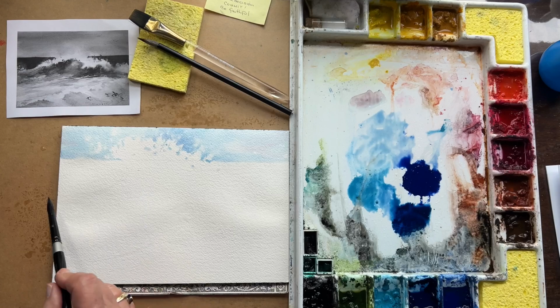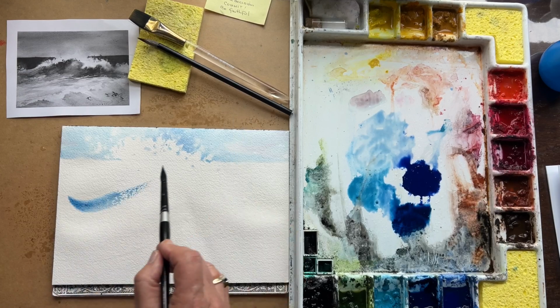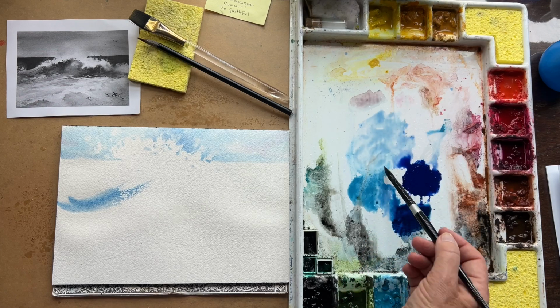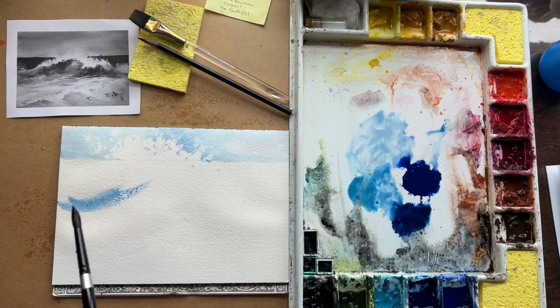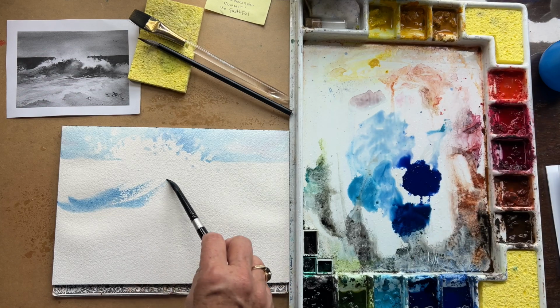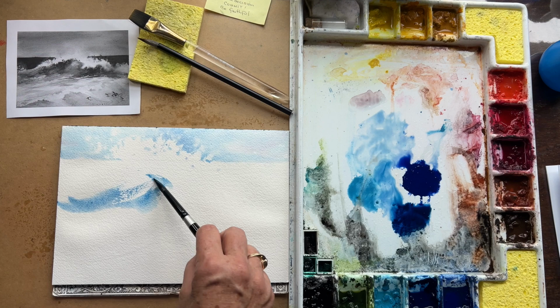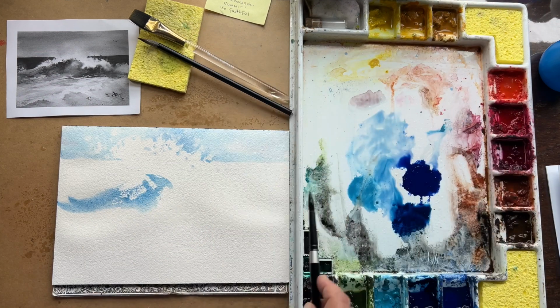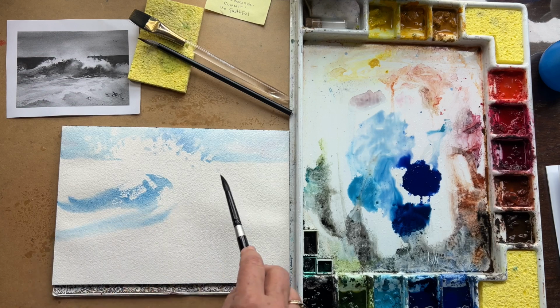So lighter water in here, it's swishing up. I'm thinking about the shape of the wave. It's darker than I expected. Lighten it up a little bit. Curve it around. A little more water on my brush.